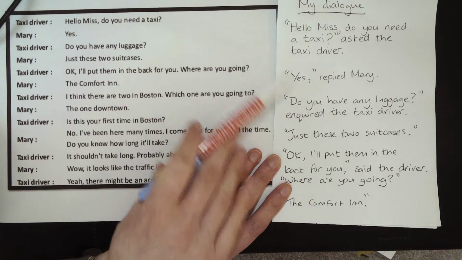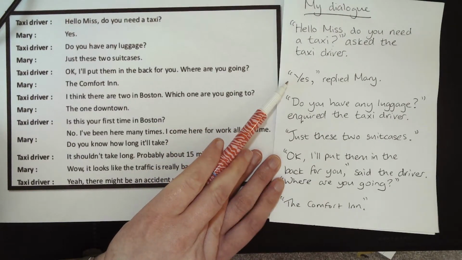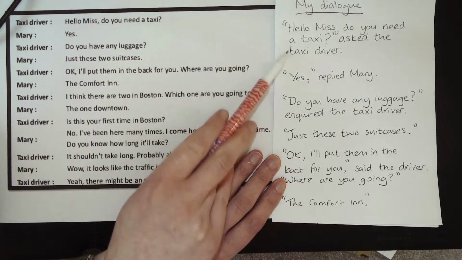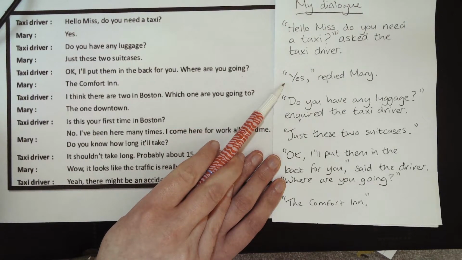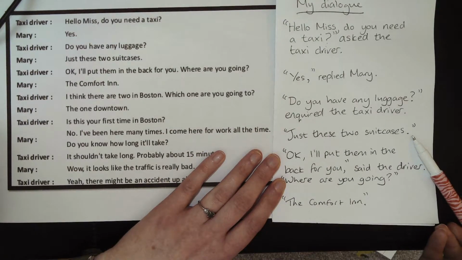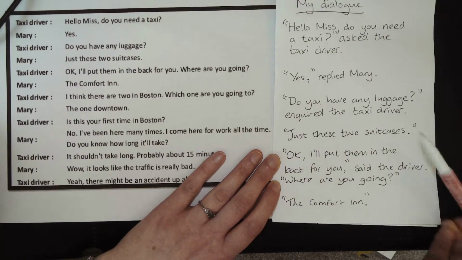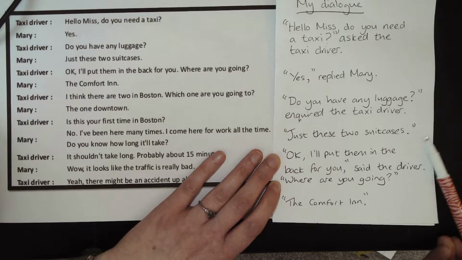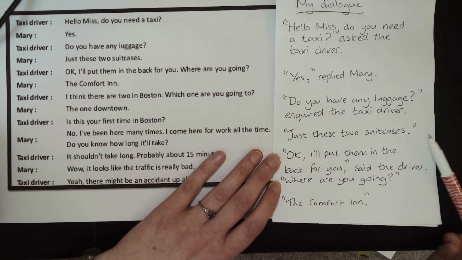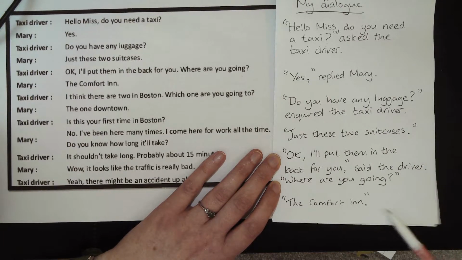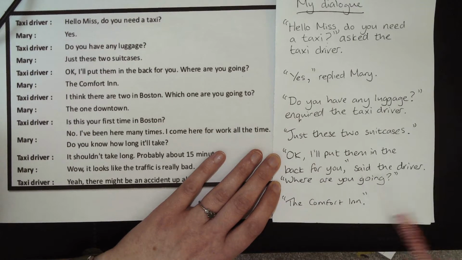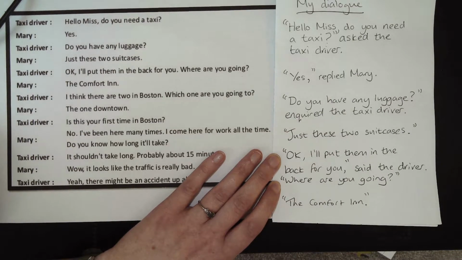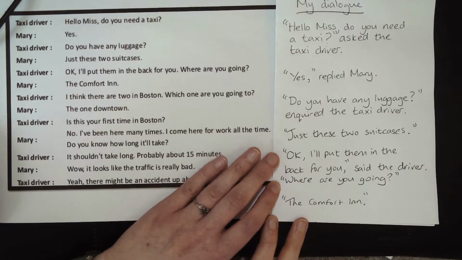As you progress through the dialogue, you need to remember that every time you have somebody new saying something, you need to start a new paragraph. And you also need to remember that as your conversation progresses, you might not have to put said the taxi driver, said Mary. You might not have to put those conversation verbs in as you go. Sometimes it's okay to leave them out or to mix things up a bit and to put them in the middle. So hopefully that's been helpful for you, Year 11.